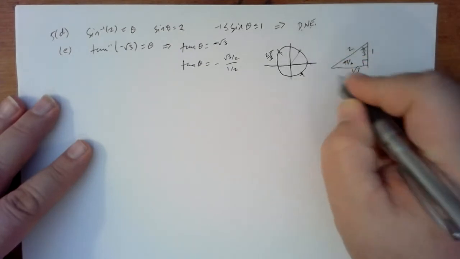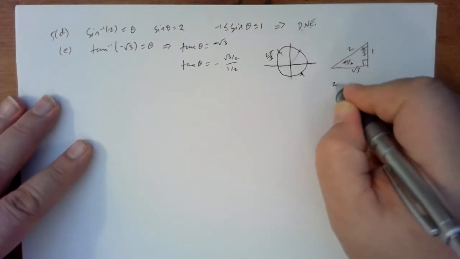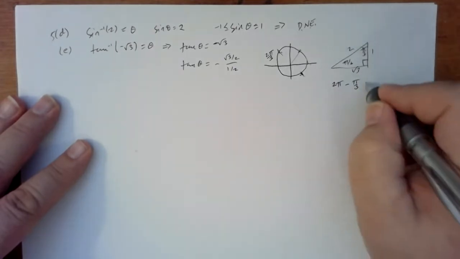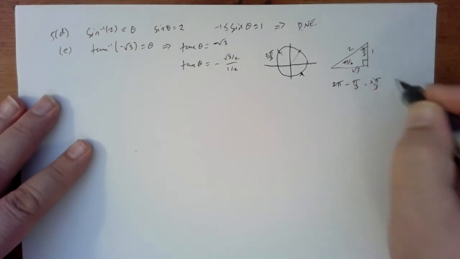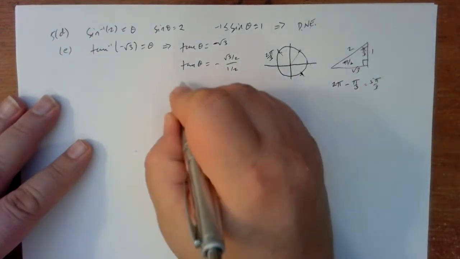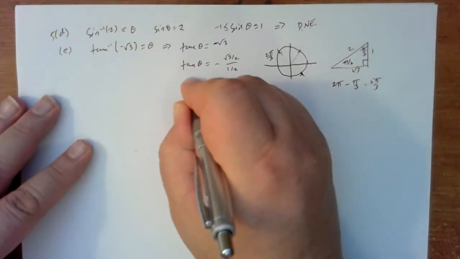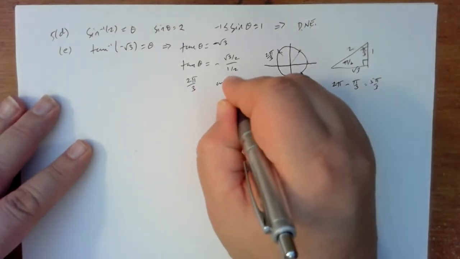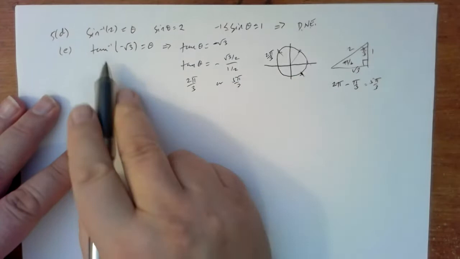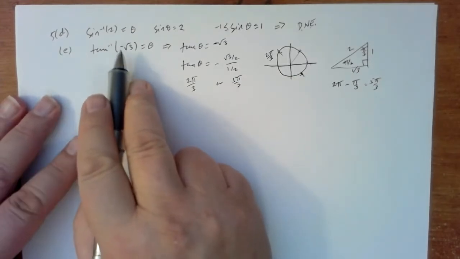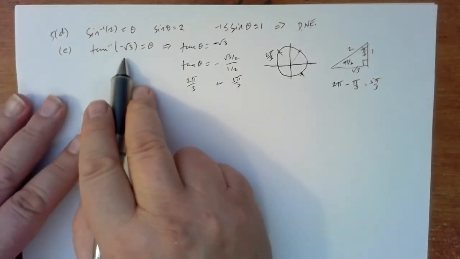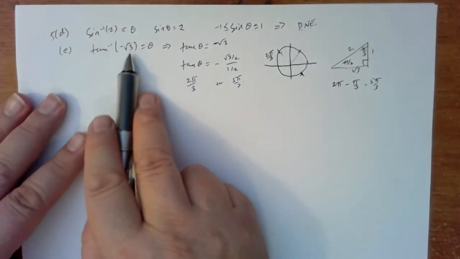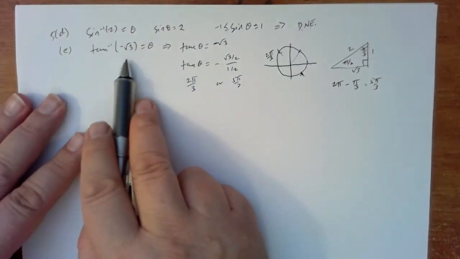What's that going to be? 2 pi minus pi over 3. So that's 6, is that 5 pi over 3? And so our solutions are 2 pi over 3, or 5 pi over 3. I should say this is where the inverse tangent is. We're computing the inverse tangent function. So are we going to have two solutions? Which one does your computer figure out for the inverse tangent?